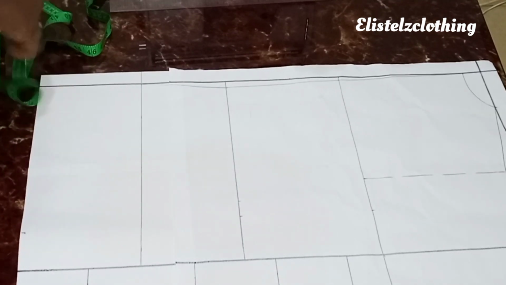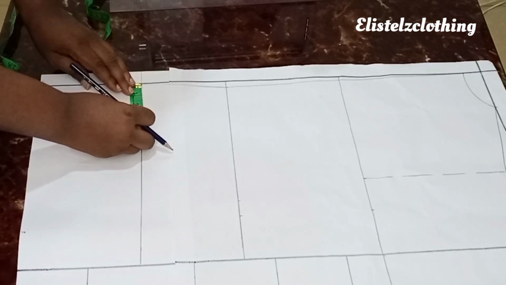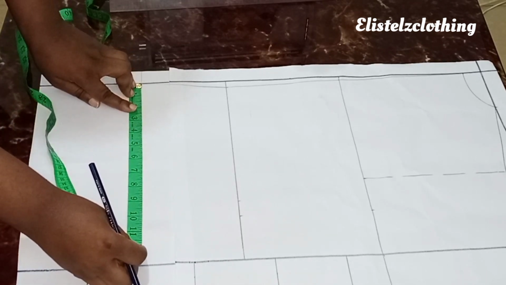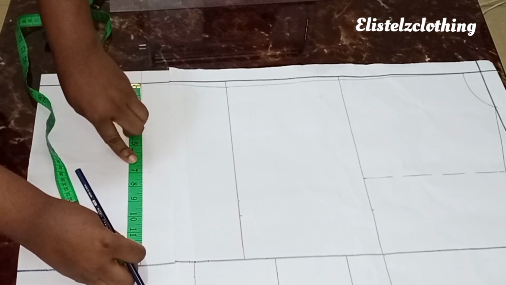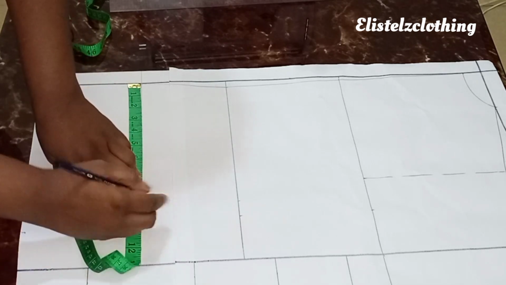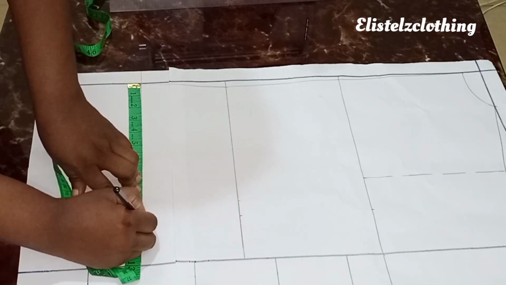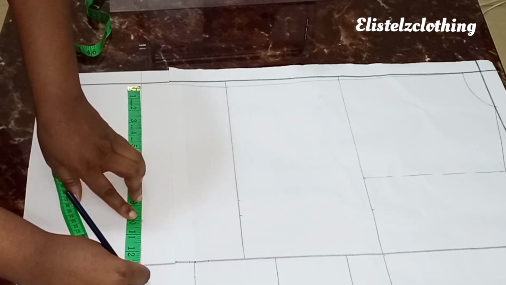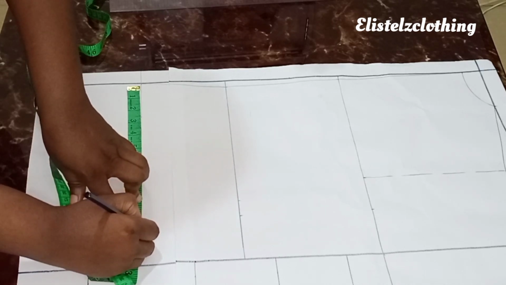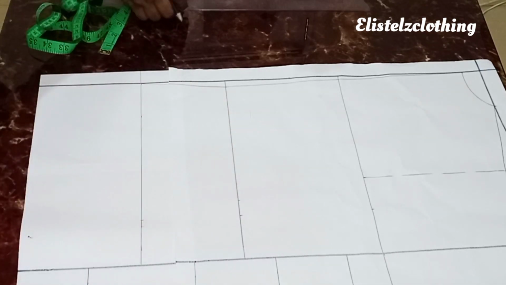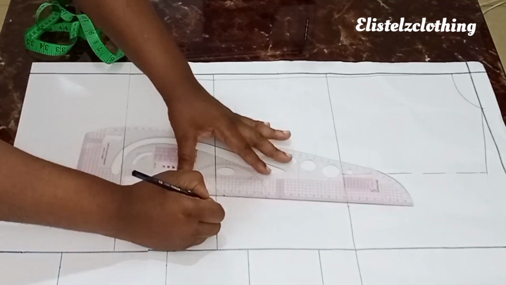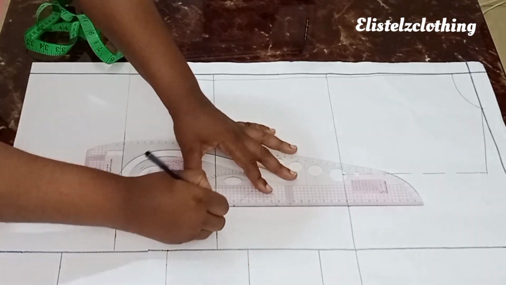The circumference at that point is 41 over 4 is 10.25, and we're also adding our 0.5 allowance. So I'll go ahead and connect these points.